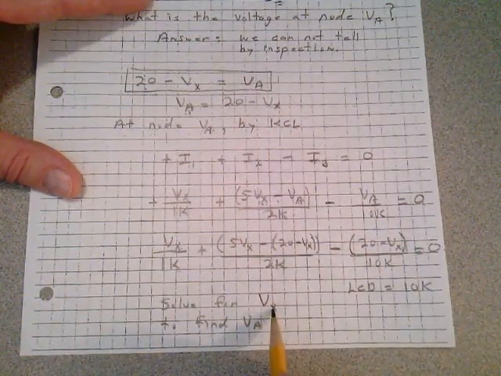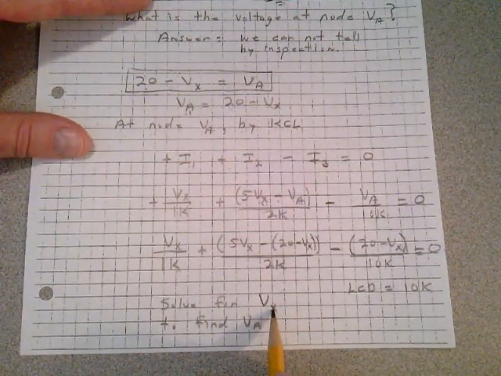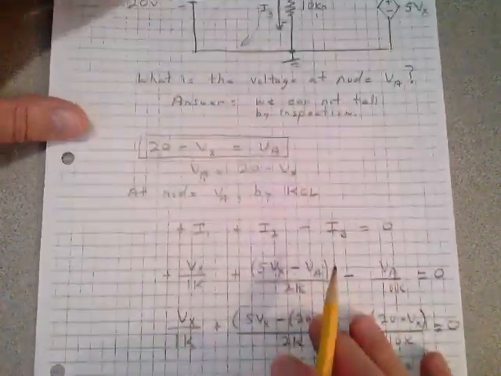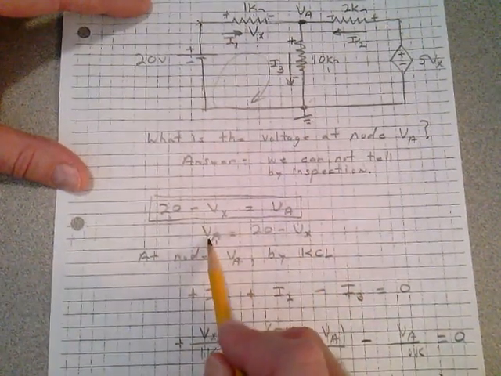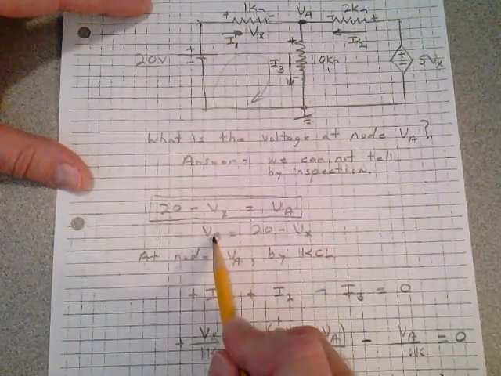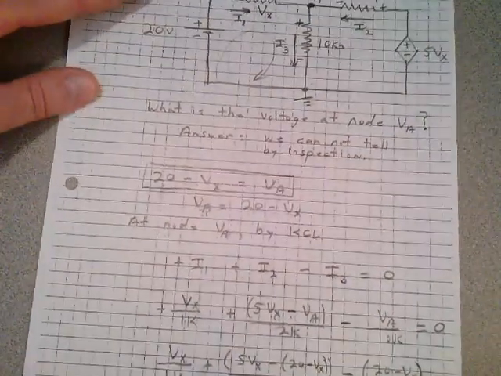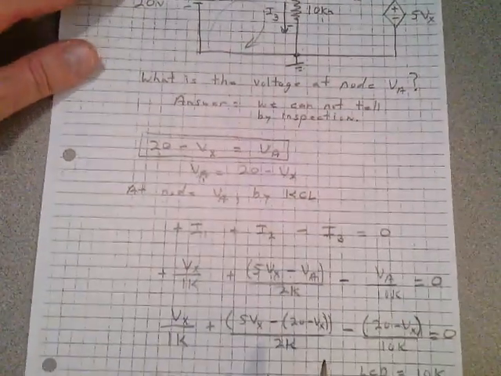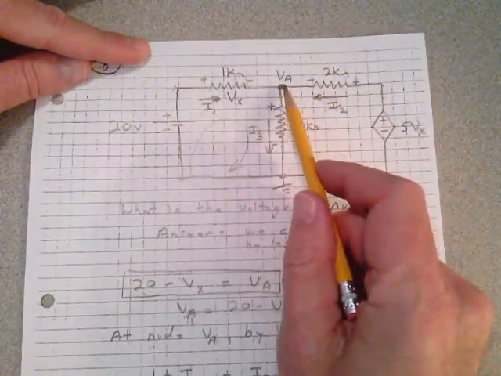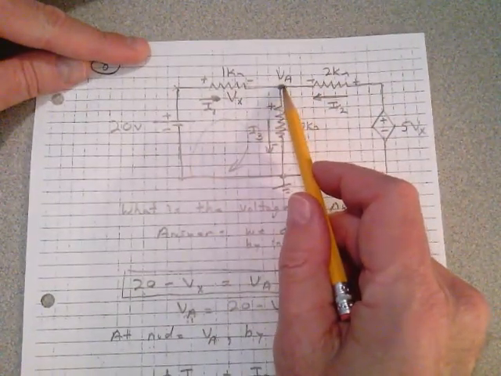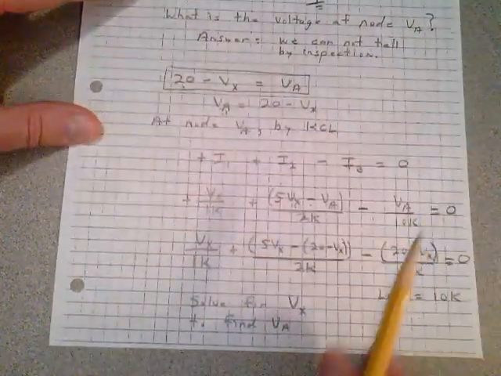Once you find VX, you can come up here, and if you know VX, you can get your answer for VA. Not a bad problem to work out. You should probably work it out. But you cannot look at that circuit and by inspection tell me what VA is without going through this analysis.